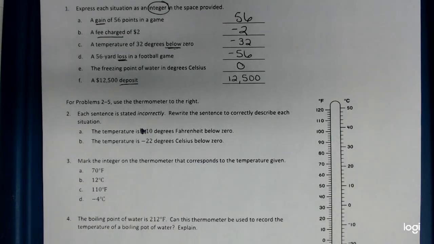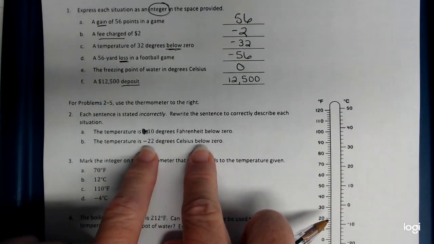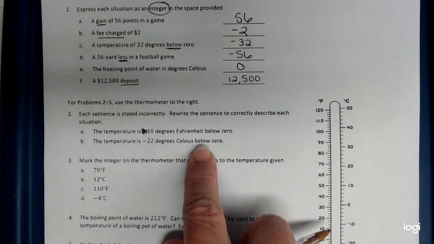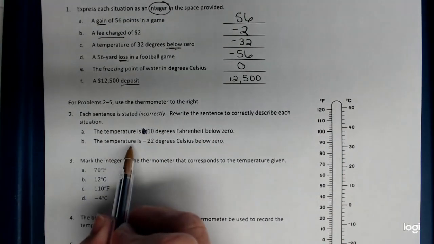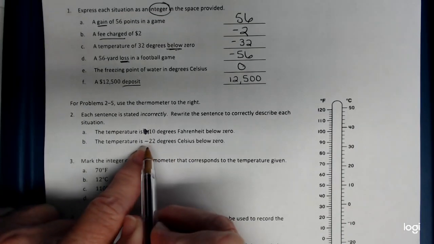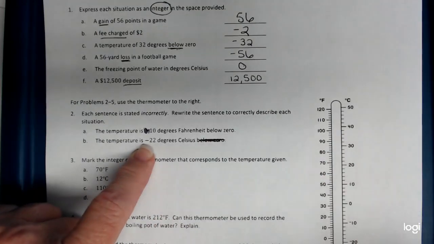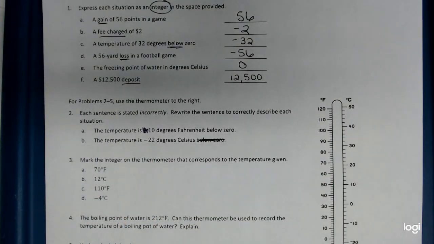Let's look at the next one. I have the double negative again, and I don't need a double negative. I have to decide which one I want to get rid of. This time, let's try the other one. So it says here the temperature is negative 22 degrees Celsius. I already know it's below zero because it's a negative, so I can actually cross this out. And now I have both of those statements correct.